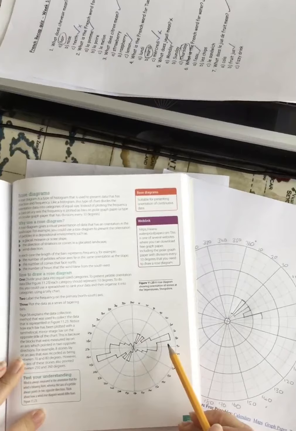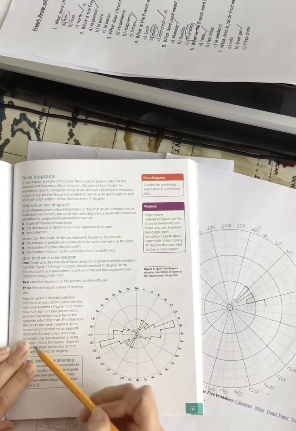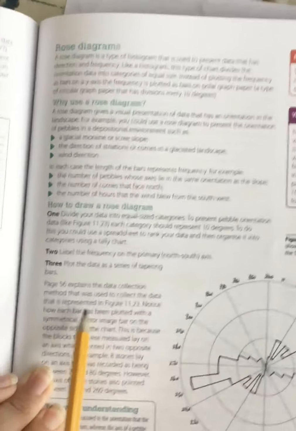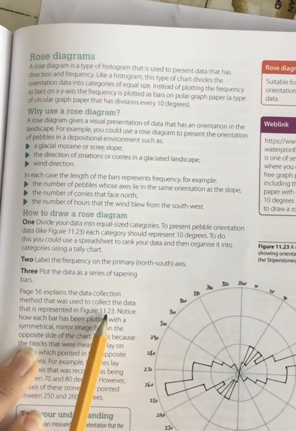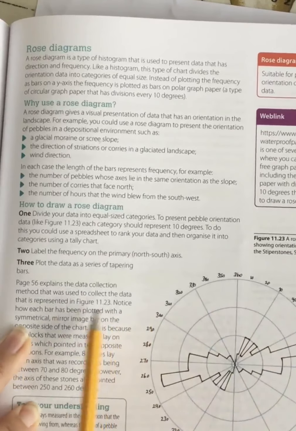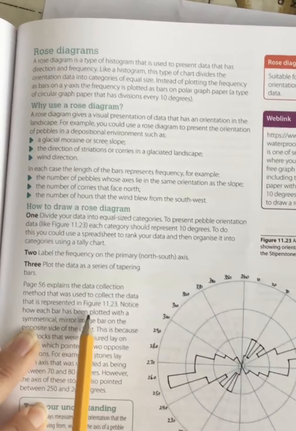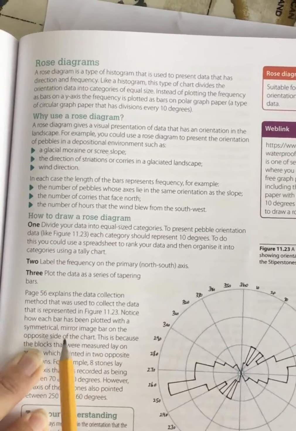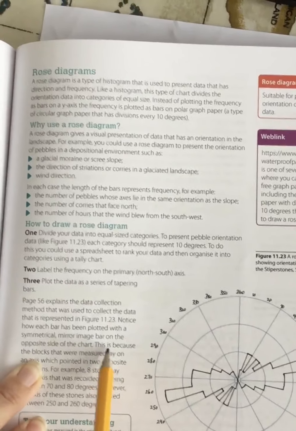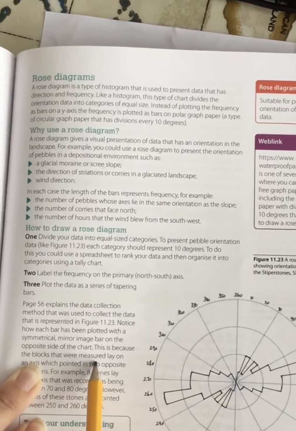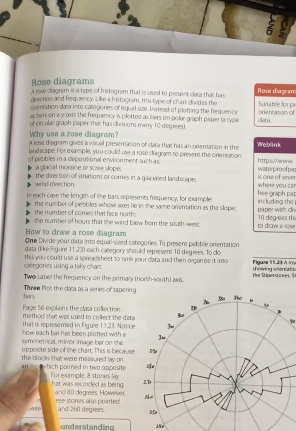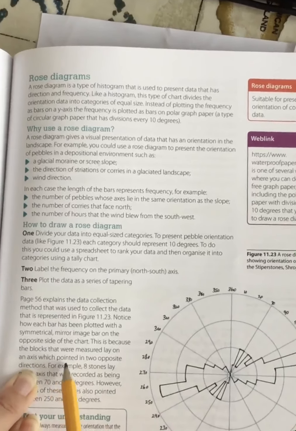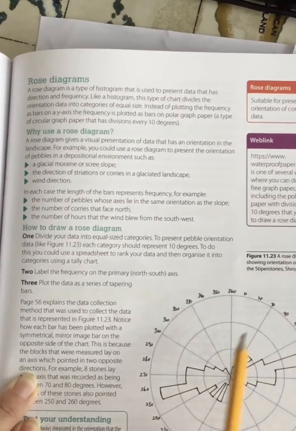Now I want to just zoom in on this as an important bit here, because it says in figure 11.23, which is this one, notice how each bar has been plotted with a symmetrical mirror image on the opposite side of the chart. This is because the blocks that were positioned, or in this case maybe the striations that were measured, lay on an axis which pointed in two opposite directions.